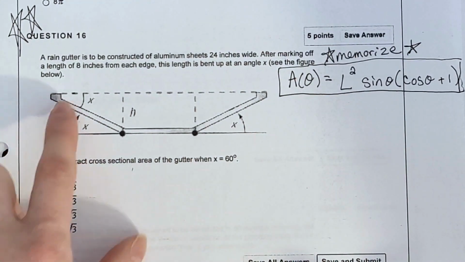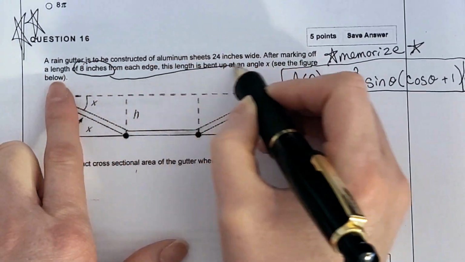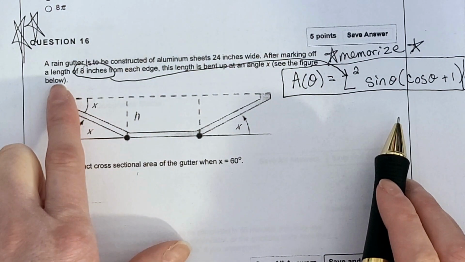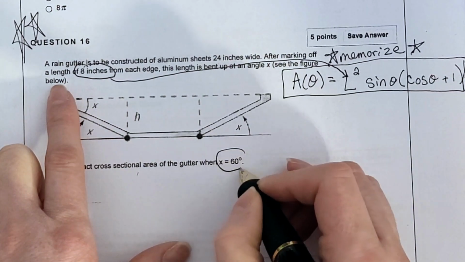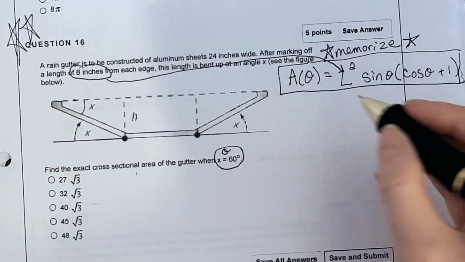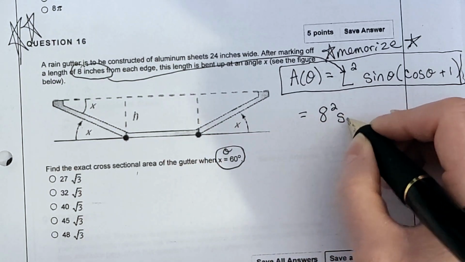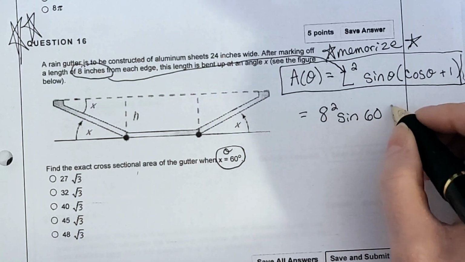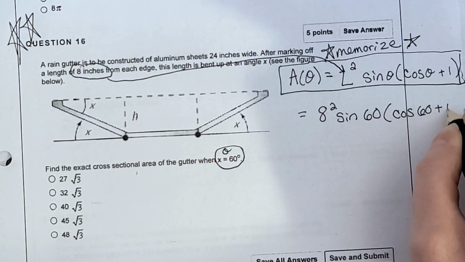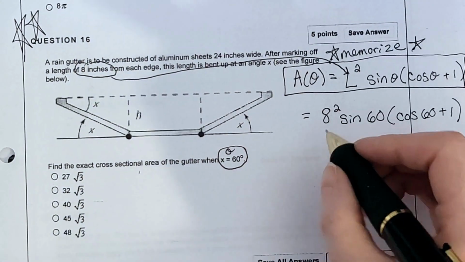Okay, so your L would be 8, and of course that number will definitely change on the test, so that would be your 8. And then your thetas would come from here, and that number would definitely change. So this would be your thetas. So we'll plug this in the formula. So I have 8 squared sine of 60 cos of 60 plus 1. And then you will go through the process of solving this equation.